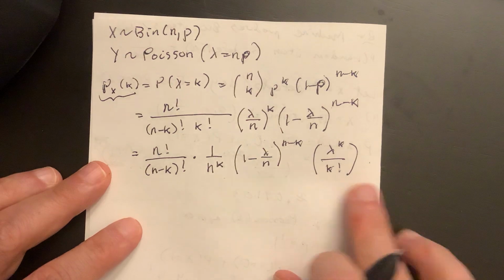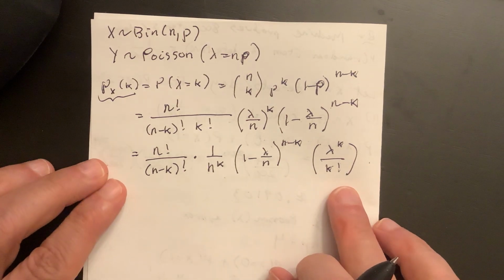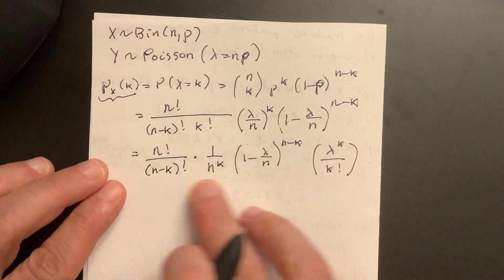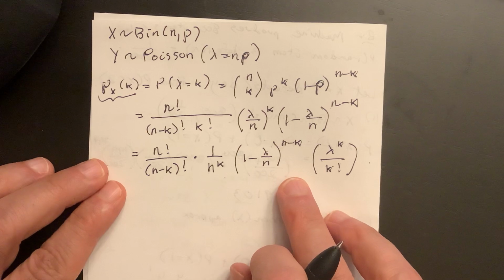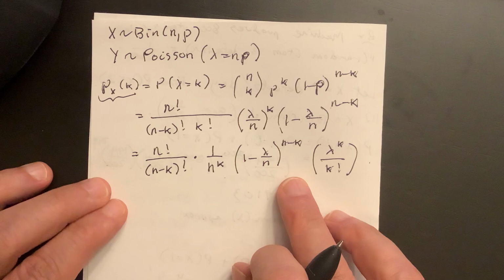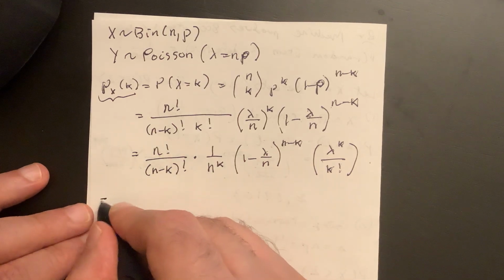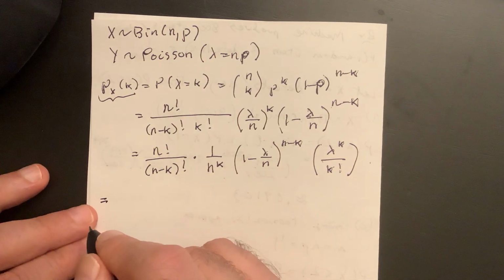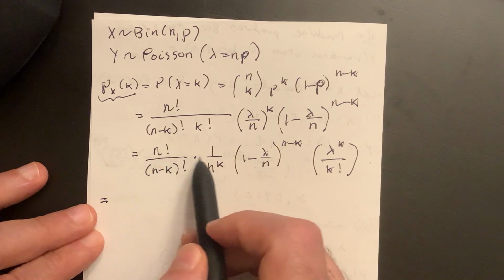Okay, so this is looking like the PMF for the Poisson, if this is looking like e to the minus lambda. Can you already see that? Maybe not quite yet. Let's write this out now. There's really only two or three more things to consider.